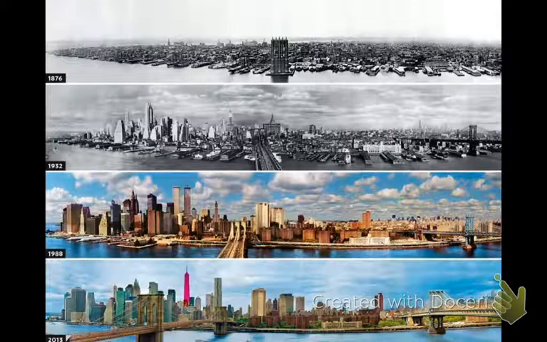Now I move on to talk about, this is New York in 1876. This is New York in 1932. This is New York in 1988, and this is New York in 2013.